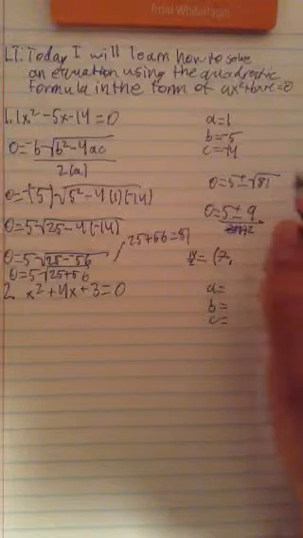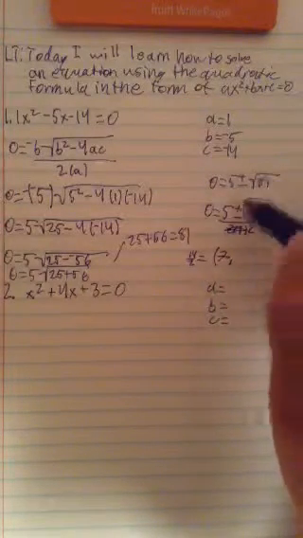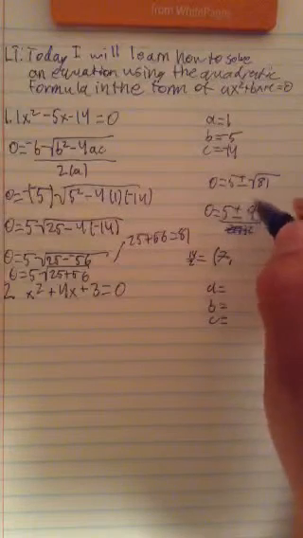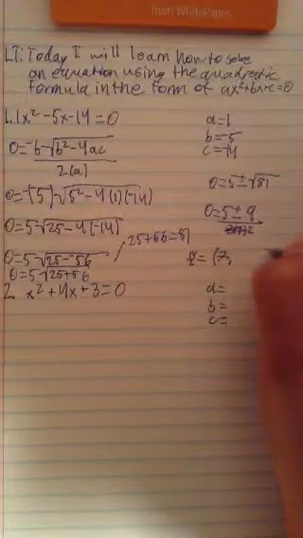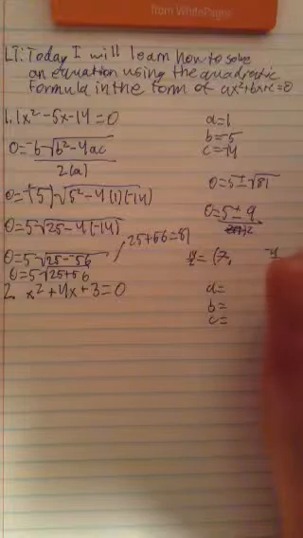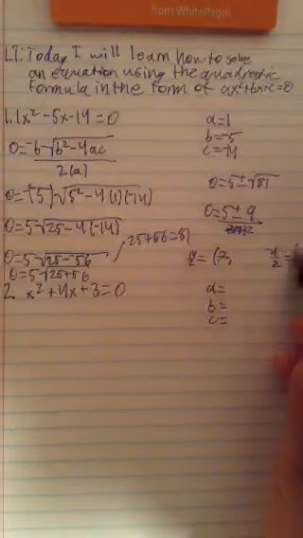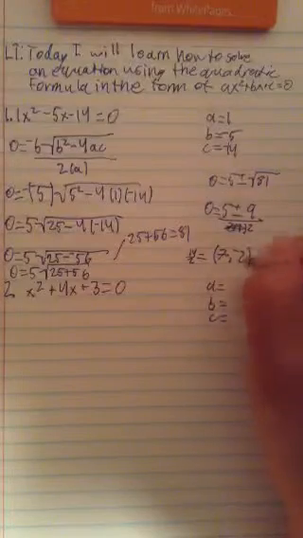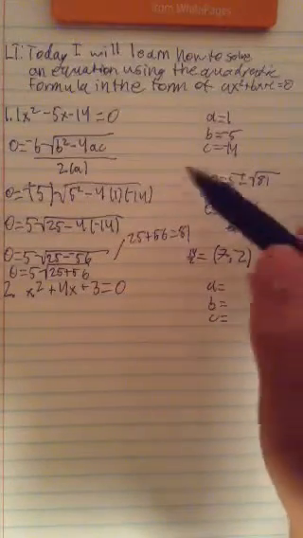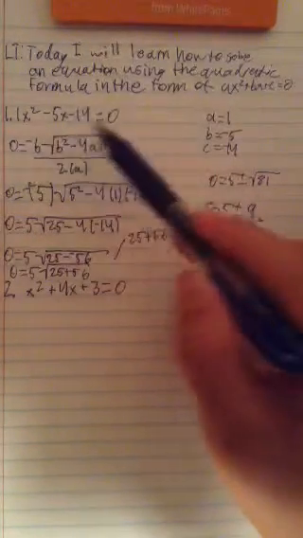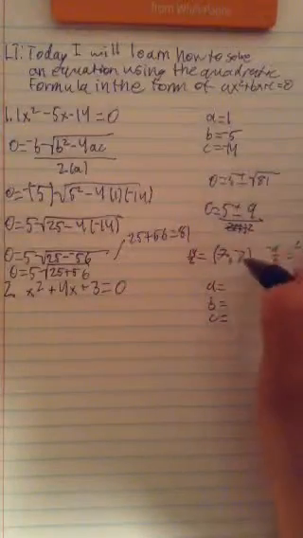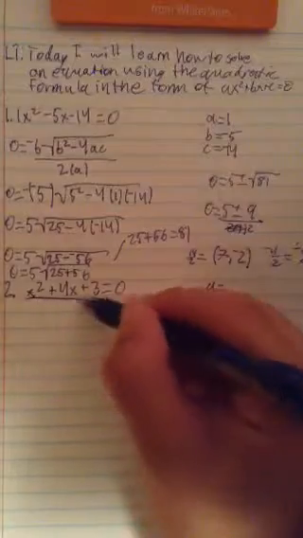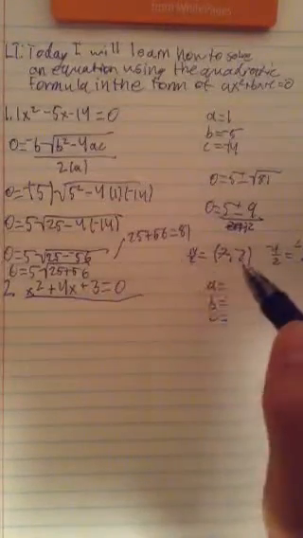There's one of our pairs, coordinate pairs. So 7, and 5 minus 9 is negative 4. And so negative 4 over 2 equals negative 2. There's another piece. So the roots of this equation, x squared minus 5x minus 14, are 7 and negative 2. Now, if any of you did not get that, I've got a second example here.